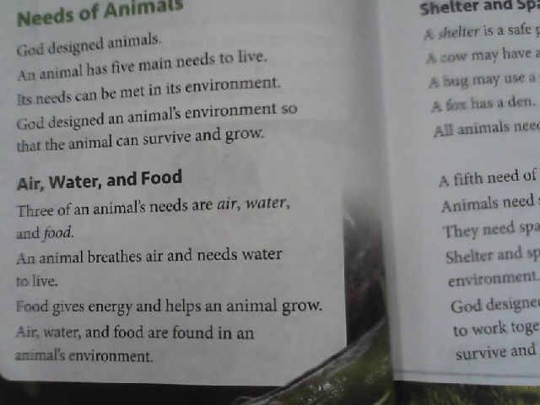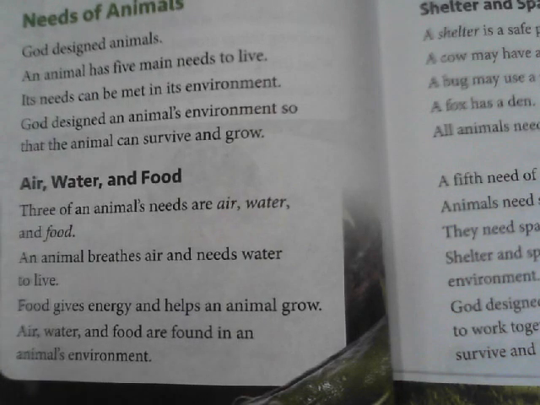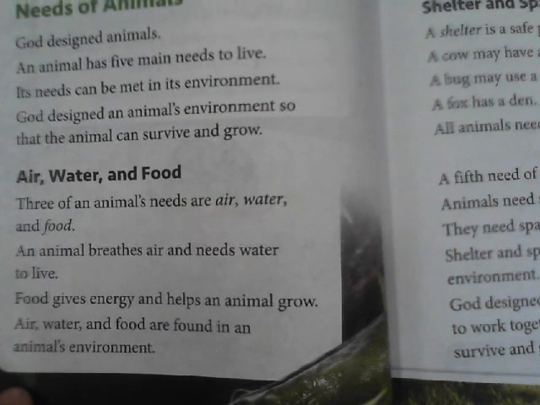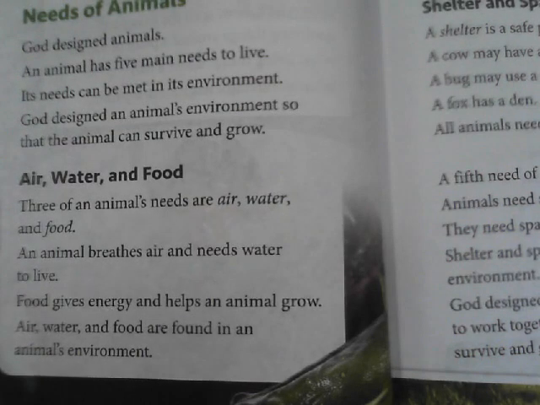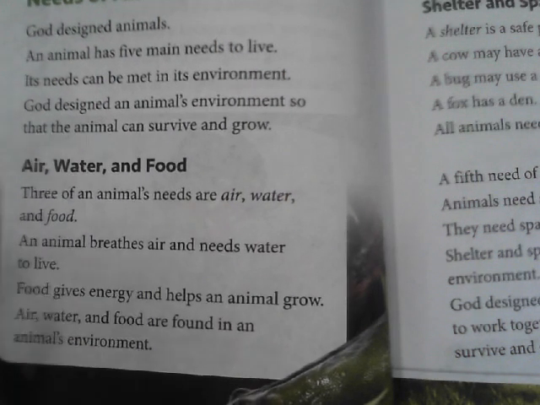Be my echo. Air, water, food. Shelter, space. Good. Air, water, food, shelter, and space. Say that. Air, water, food, shelter, and space. So 3 of an animal's needs are air, water, and food. An animal breathes air and needs water to live. Food gives energy and helps an animal grow. Air, water, and food are found in the animal's environment.